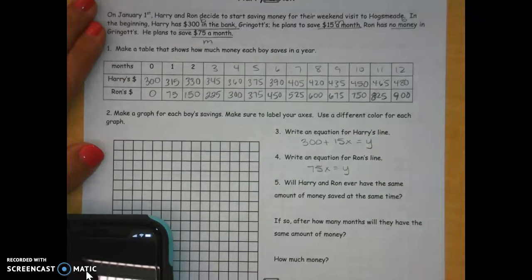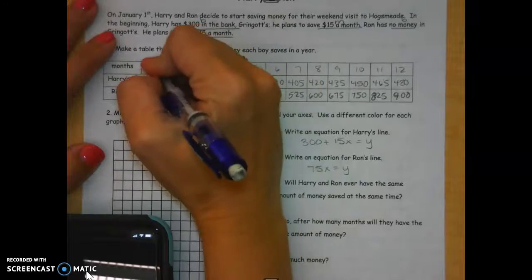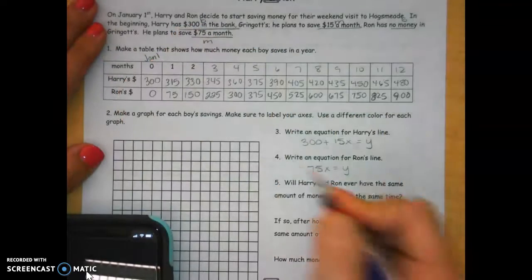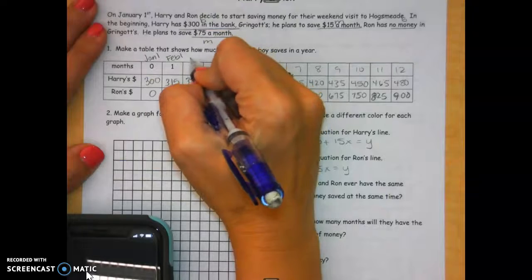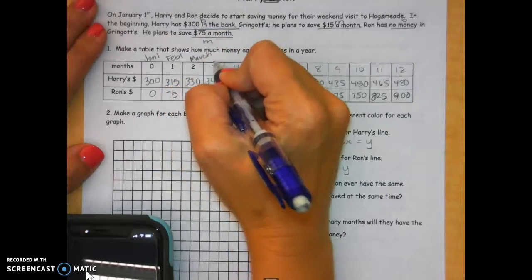Okay, so this is January 1, and then this would be February 1, March, April, and so on.